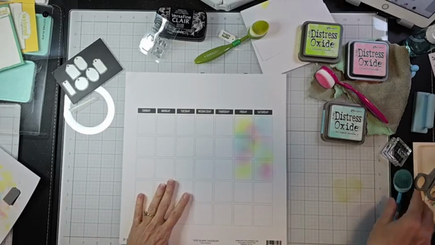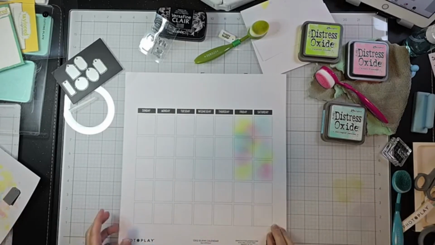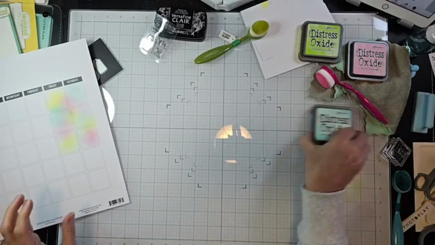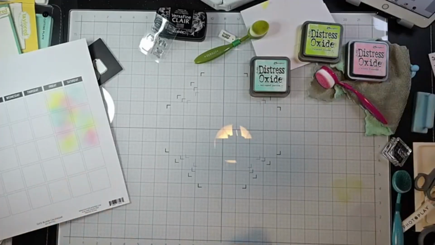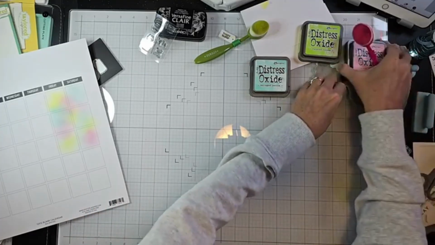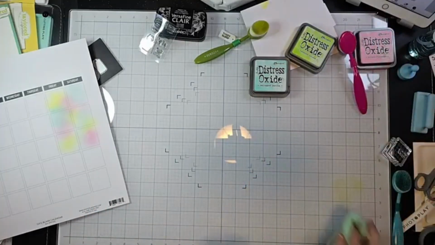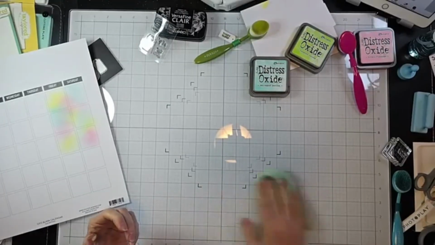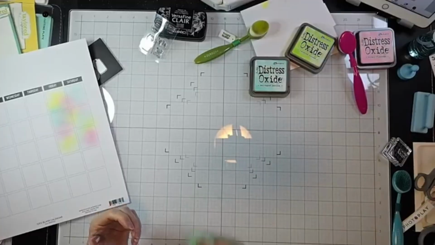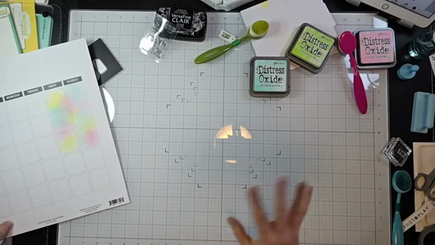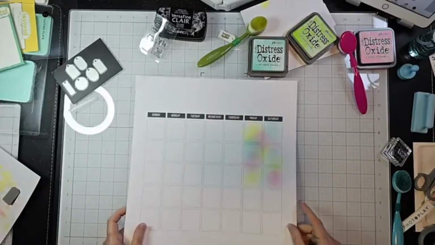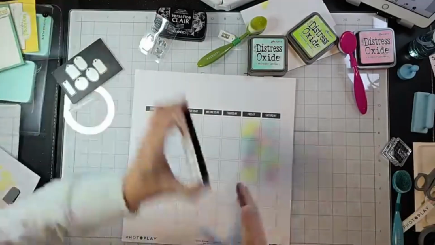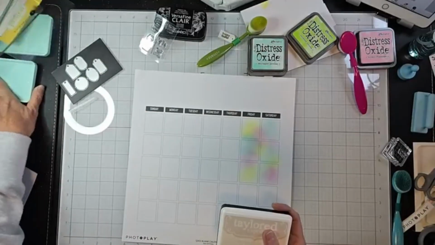Now, once you get all of your ink smooshing and blending done, the last step is to add the fine line script. Wow, I can't believe how blotchy my ink blending looks on the screen, and it's not. It's very smooth, actually. So just know, those inks will also level out. They don't stay looking really blotchy. They'll blend out.